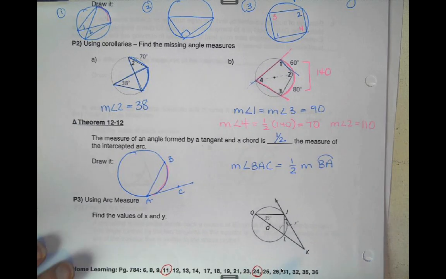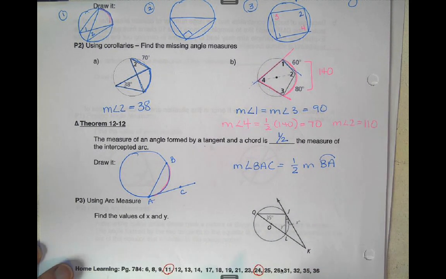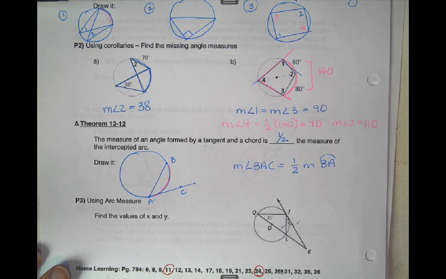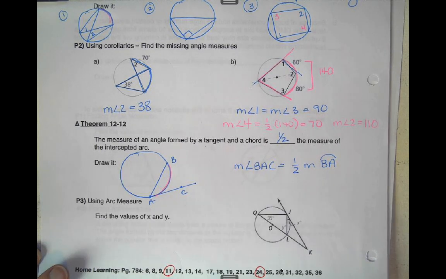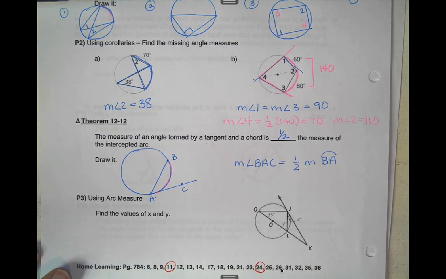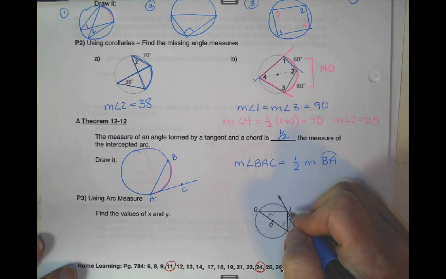So the next one, it says find the values of x and y. Again, you should be able to look at it and figure it out on your own without my help. So you could pause the video and try it on your own. When you're ready, unpause it.